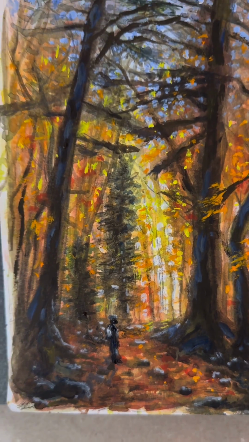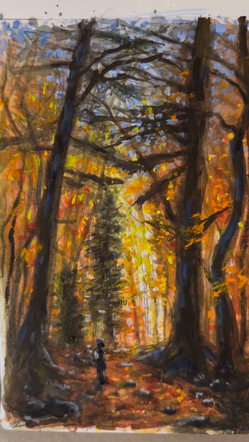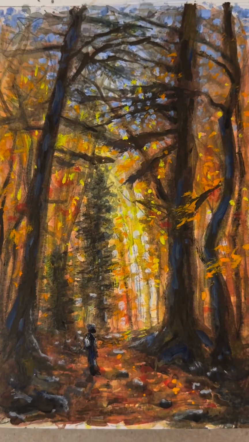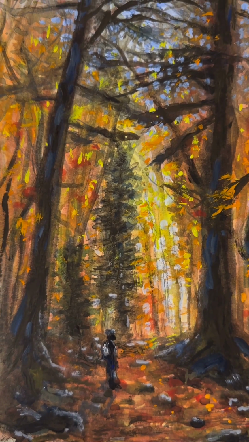But I certainly hope to have many moments like this one in the upcoming fall season where I can get out, hike, and paint, spend some time out in the wilderness. Maybe you will too. Let me know if that's the case.